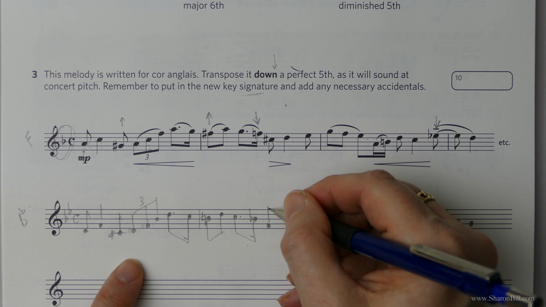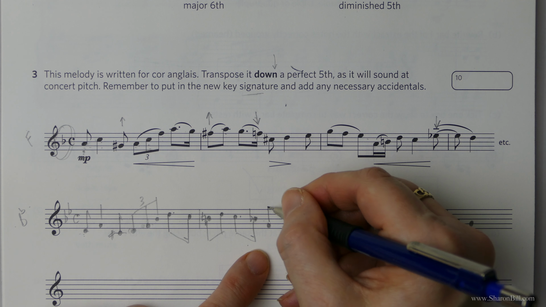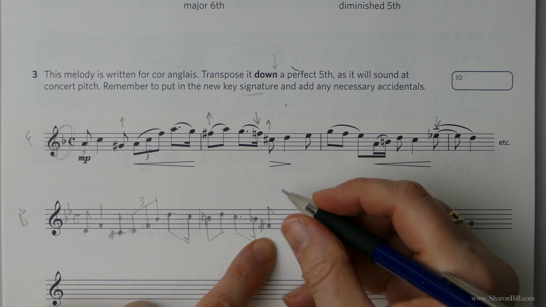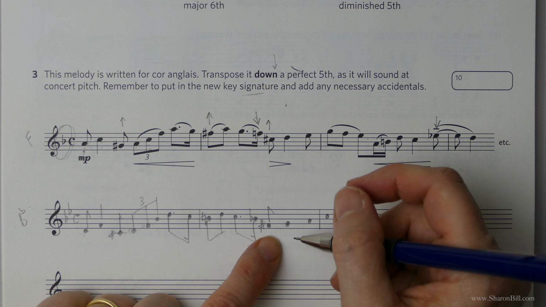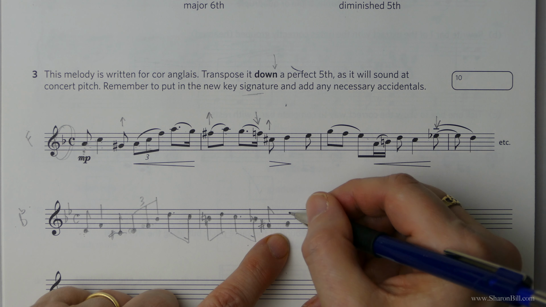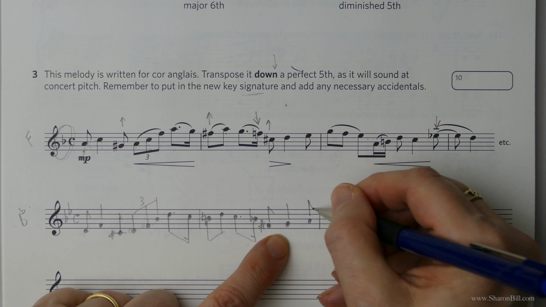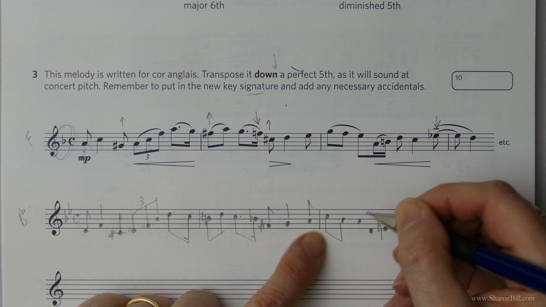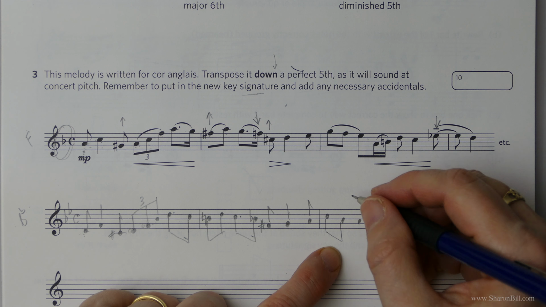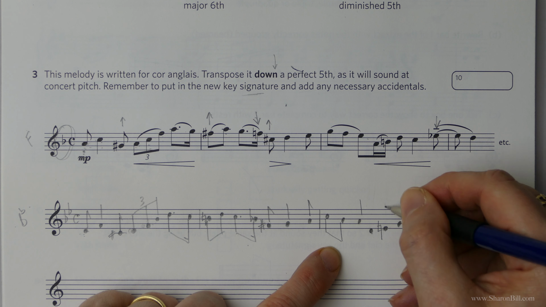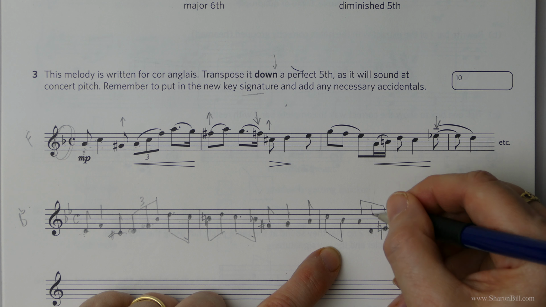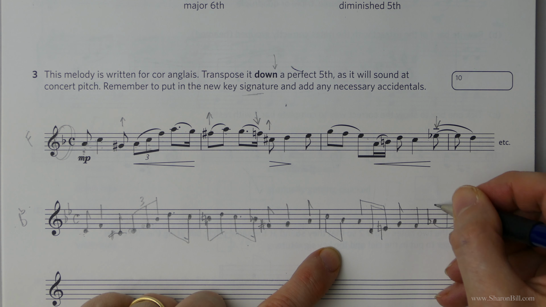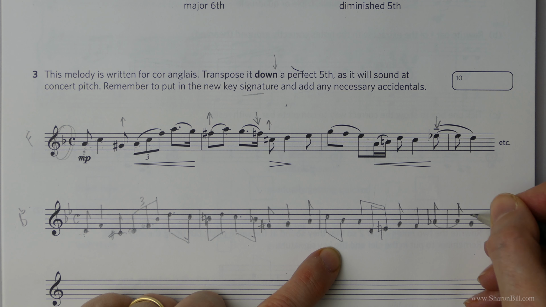Stems will come up. Oh, that's it. I've missed a sharp. Dear me, that's raised. So we'll raise that. This is another way of double checking. So stems come down. There we go. Now then here, stems come up. There we go. That's sorted.